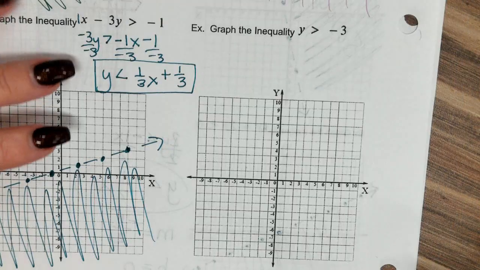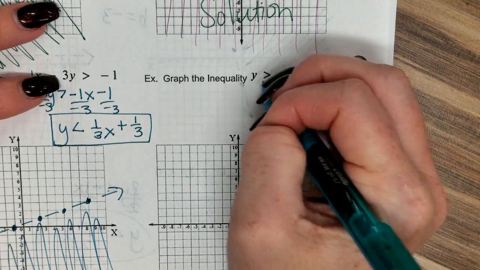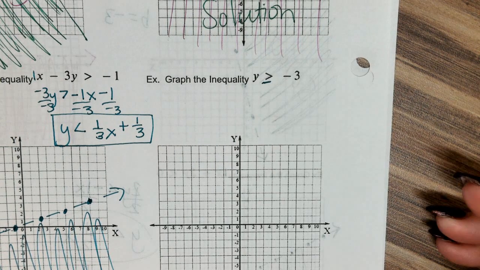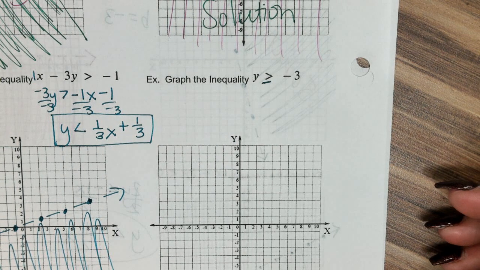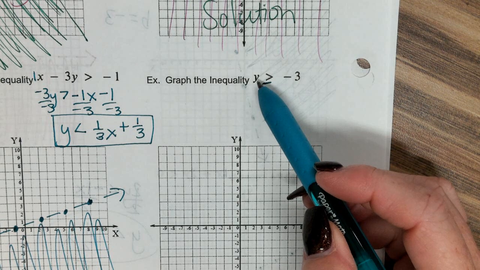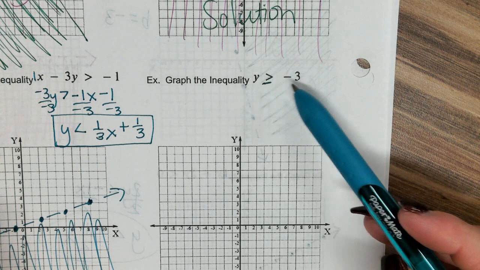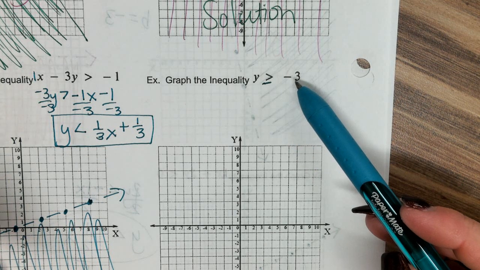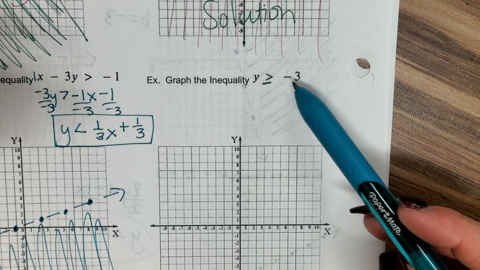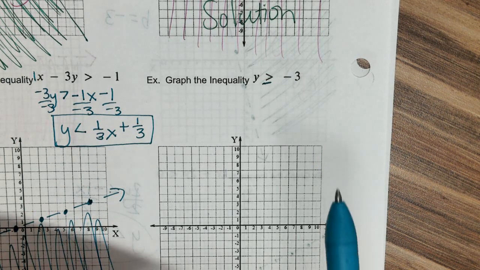All right, let's do this one. Let's add an equal to sign, since we've only done one. So anytime it looks like this and there's no mx plus b, it's just a number, I'm going to go to the y-axis to negative 3, and it's going to cross through there, right? Since it's or equal to, it's going to be a solid line.